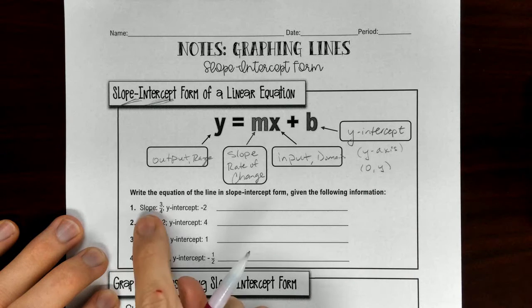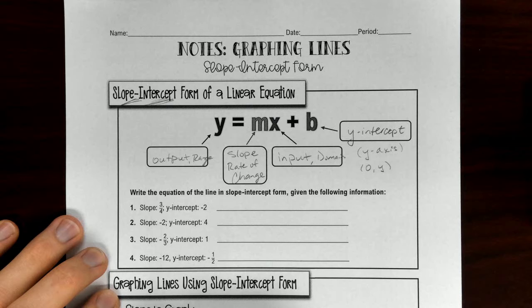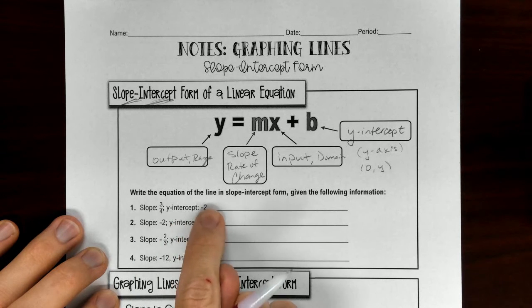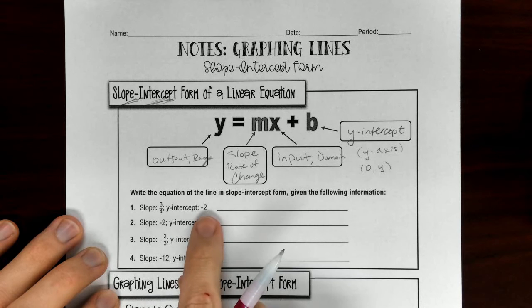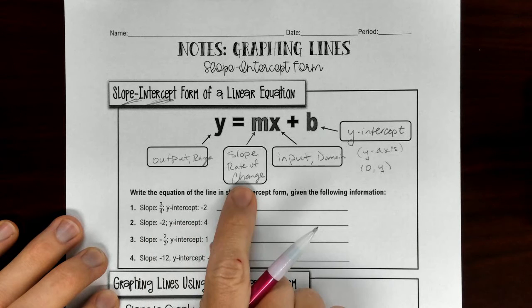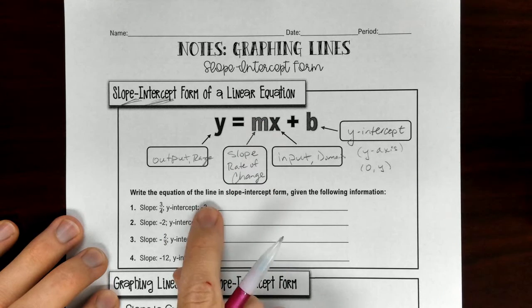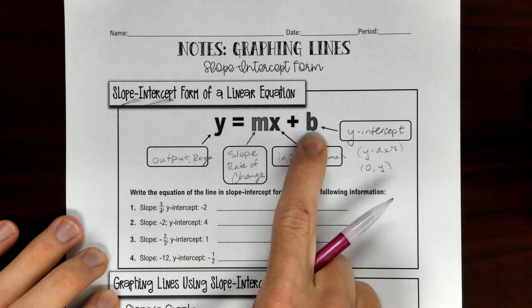Let's get right to it. Number 1 says write the equation of the line in slope-intercept form. We're given that the slope is 3/4, and the y-intercept is negative 2. So plug in your slope. Your slope is your m, or your rate of change. That goes in right there. Your y-intercept is -2. That's your b. That goes in right there.